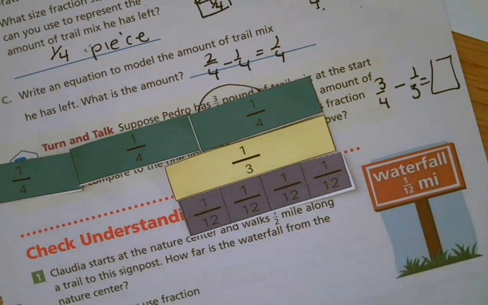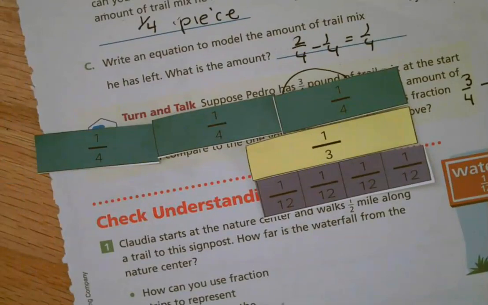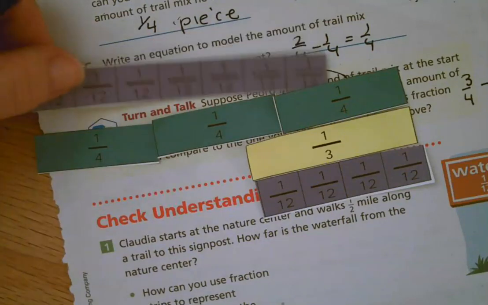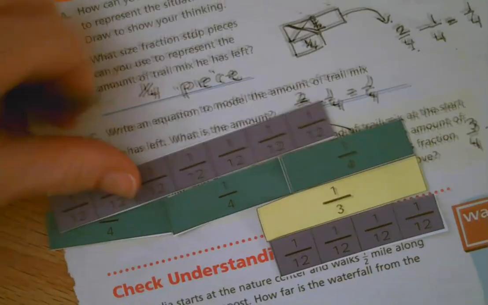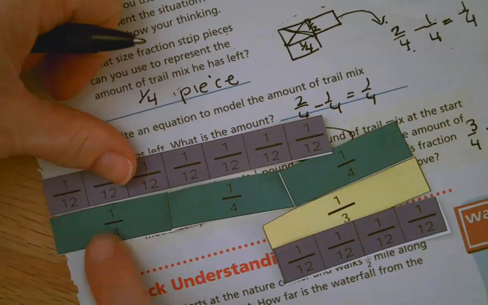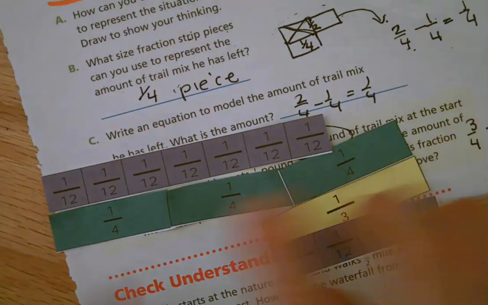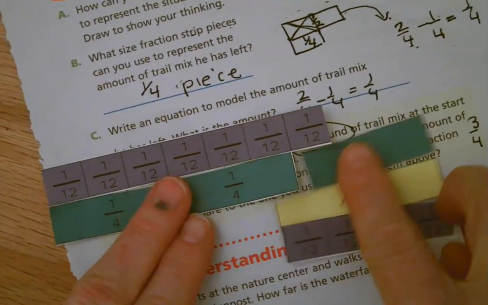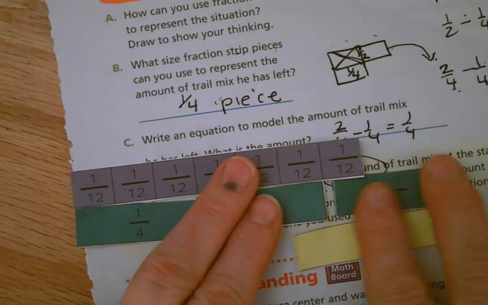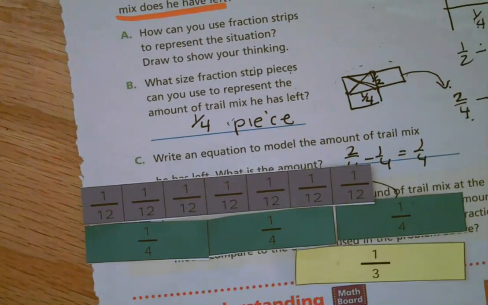Okay, and that's because I can divide my thirds up into 12ths, and I can also divide my fourths up into 12ths. All right, so I think I don't have enough of the 12ths, but let me just do 2 of them. All right, I can see that 1/4 is equal to 3/12. Another fourth is equal to 3 more 12ths. And then that last fourth is equal to 3 more.